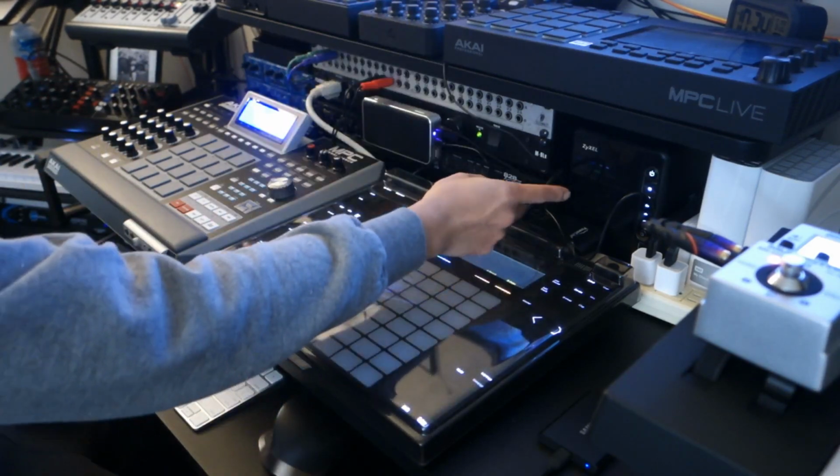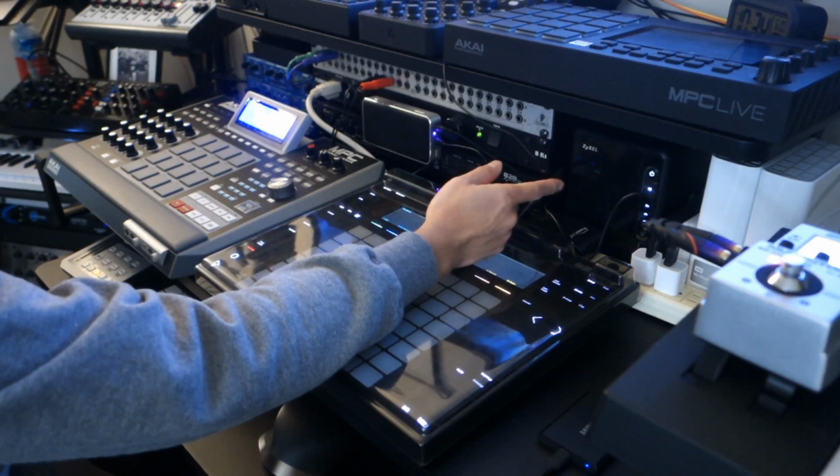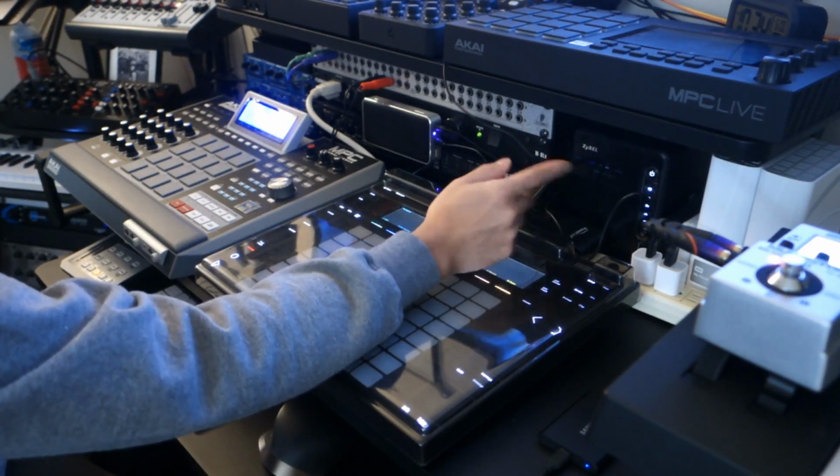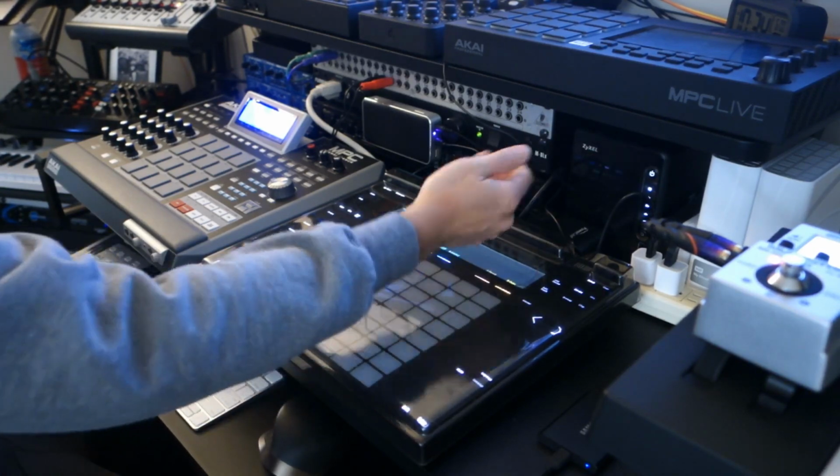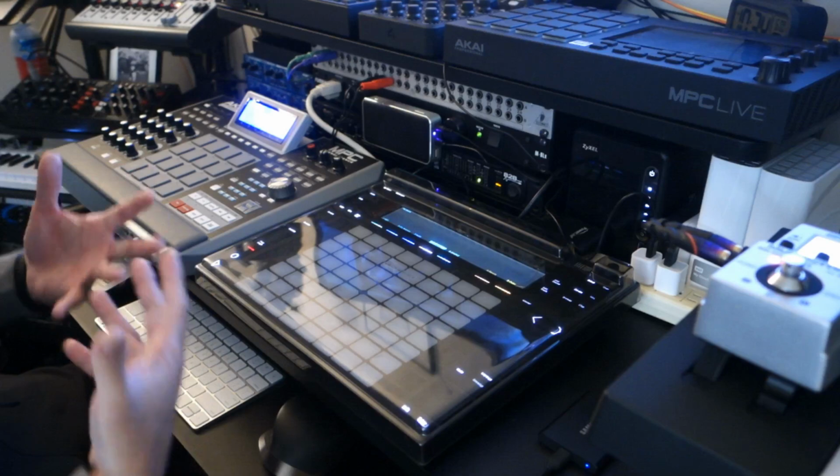Same with this one. This has a couple of SSDs in here, a couple of terabyte SSDs in a RAID configuration, so I can make backups of backups pretty much. But yeah, that's just how I manage all my files.